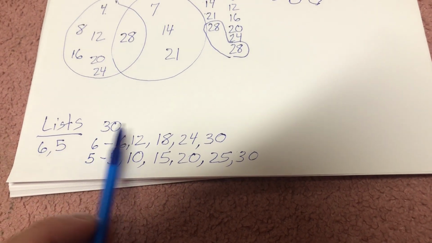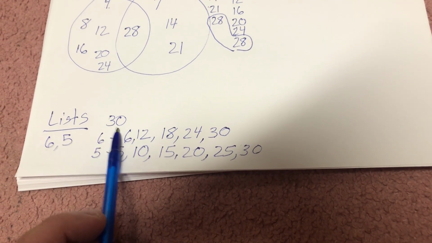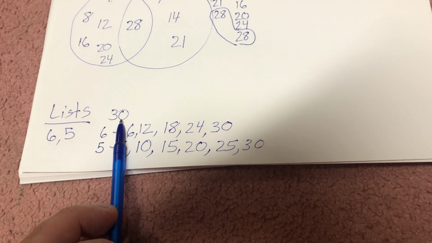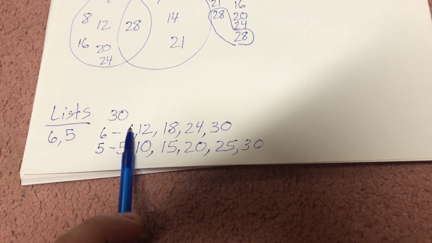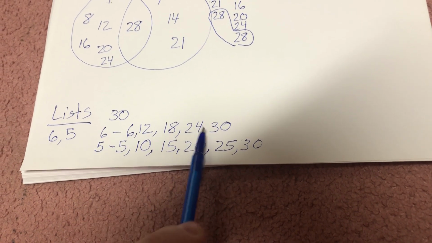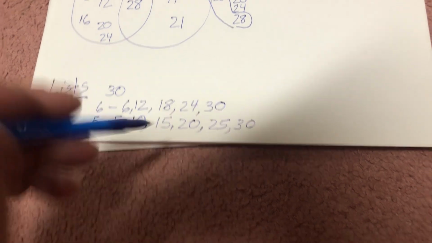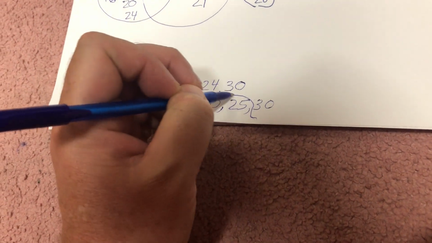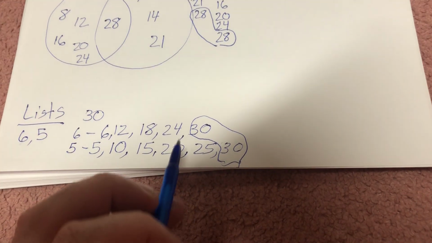And when you make these lists, sixth graders, you got to take them up to the number that we get. All right? You're not going to really have to get that high. And if you do get higher, then you're doing it by bigger numbers. So I see that 30 is a common factor. Okay?